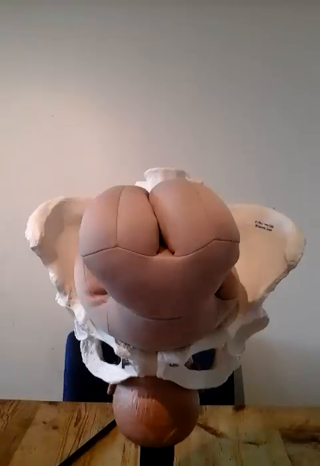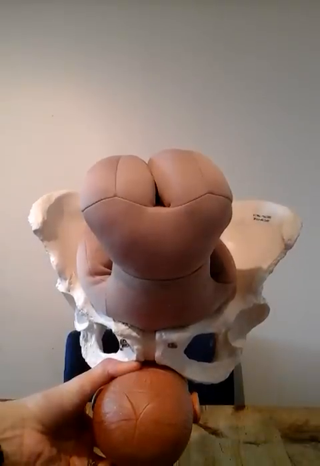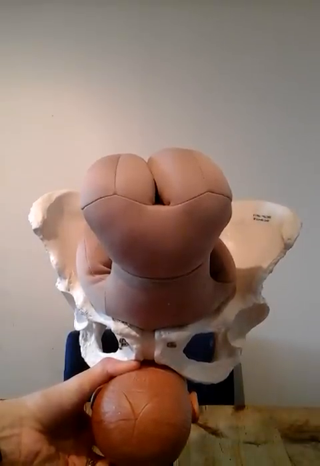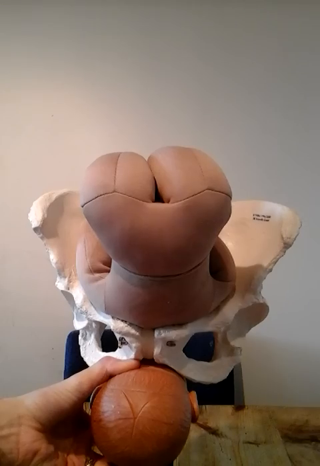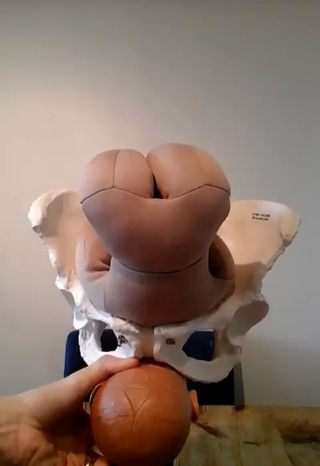Crowning. This is when the fetal head emerges and becomes visible at the vulva. It is said to have crowned once the biparietal diameter has emerged. Extension. As the head descends to the vulva, it travels beneath the pubic arch.